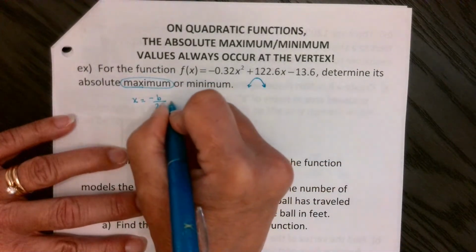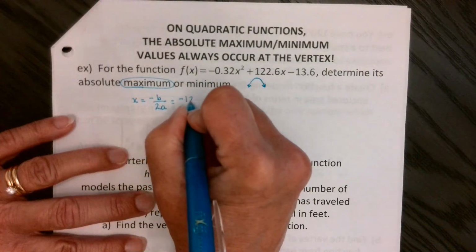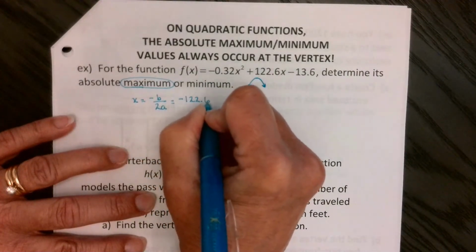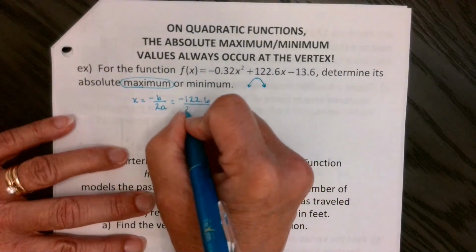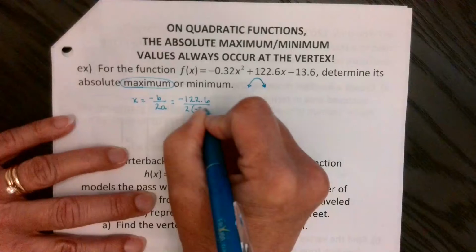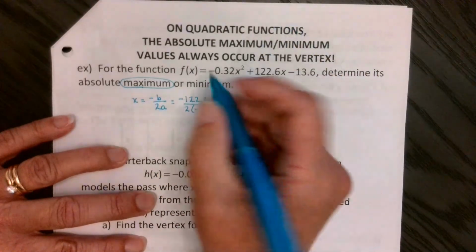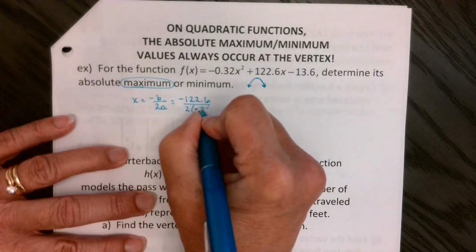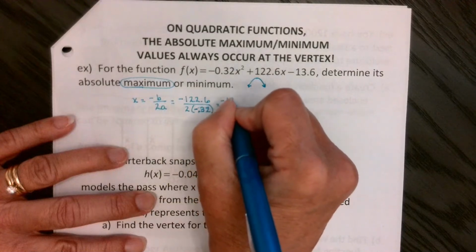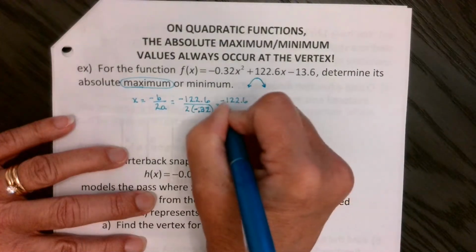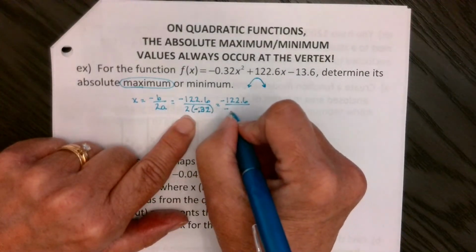You can use your calculator to do your calculations, but my negative b over 2 times my a, which is negative 0.32. So again, only use your calculator in a minute. Don't use it yet. I mean, you can use it for this if you want, but it gives us negative 6.4.